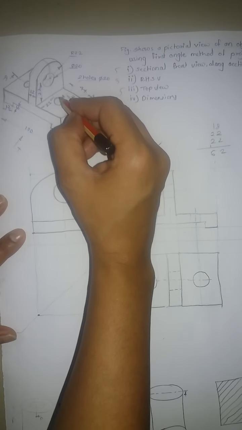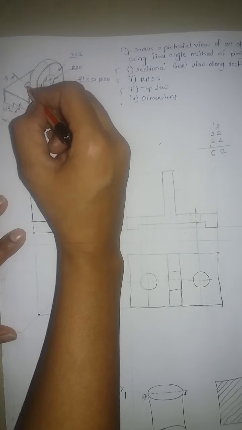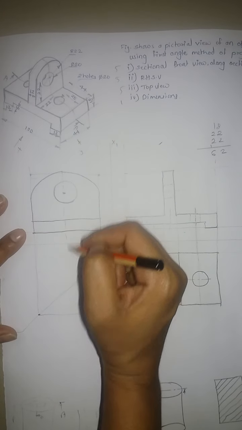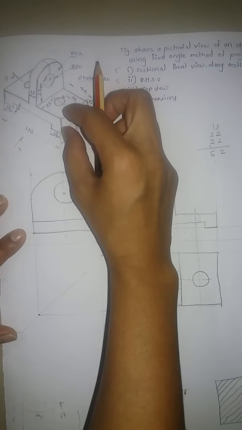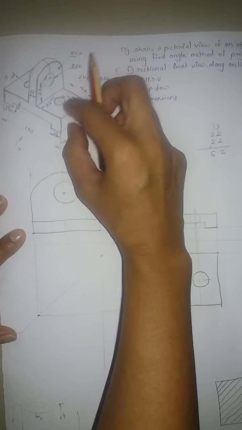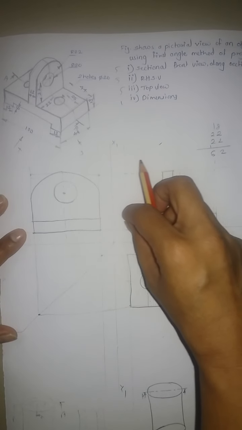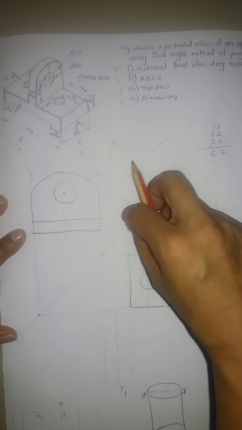From this side, this hole overlaps with this hole, so you only have to draw that dotted line once. It is at the center of the 44 mm distance. The height of that hole is this. See, you can take the projection from here also.